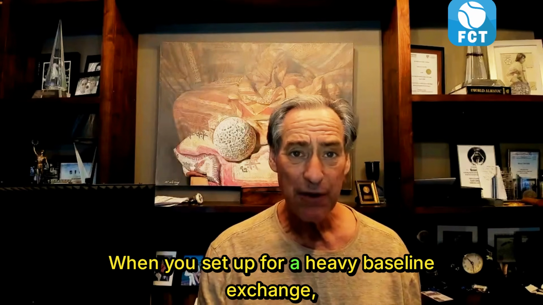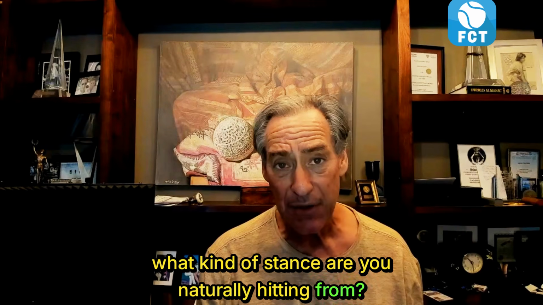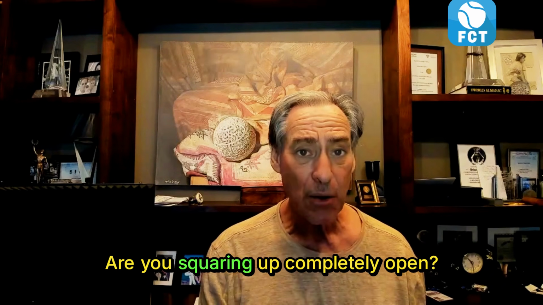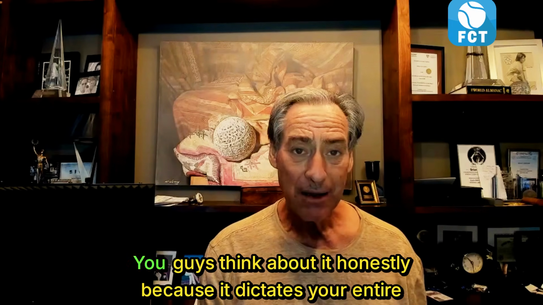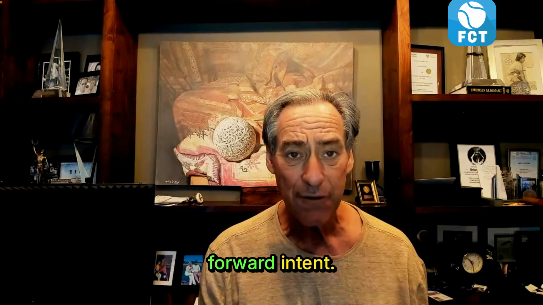When you set up for a heavy baseline exchange, what kind of stance are you naturally hitting from? Are you stepping in semi-open at 45 degrees? Are you squaring up completely open? You guys think about it honestly, because it dictates your entire forward intent.